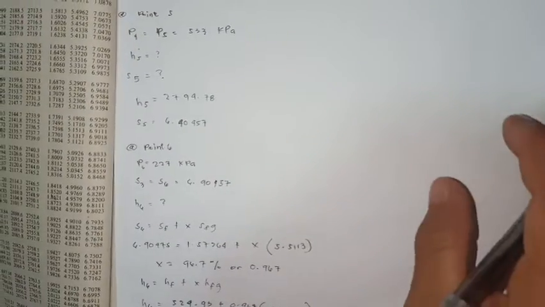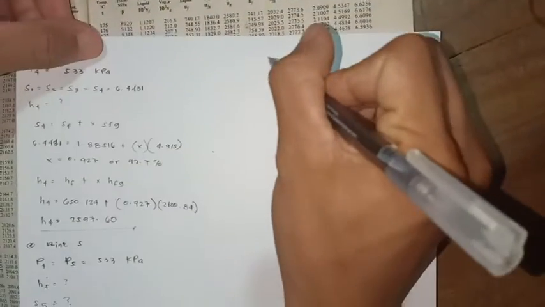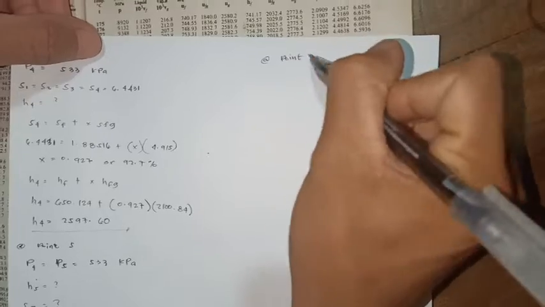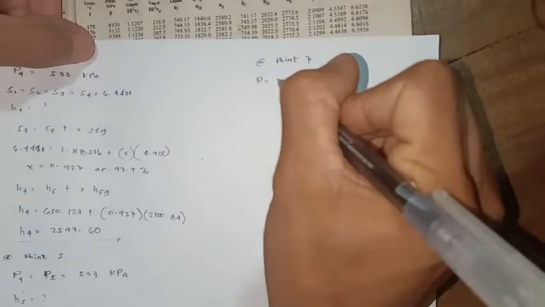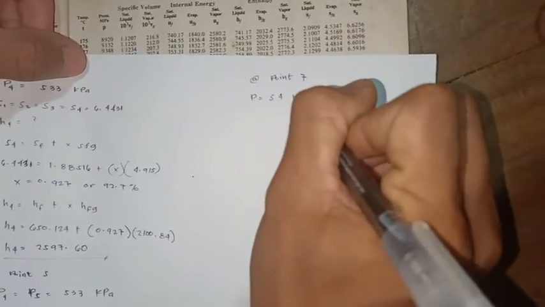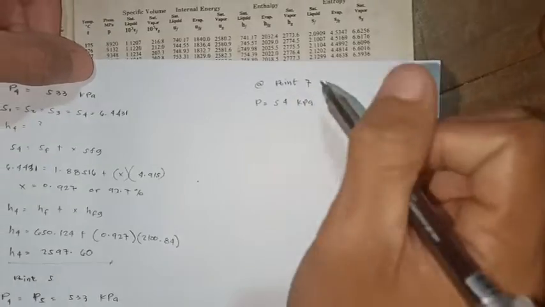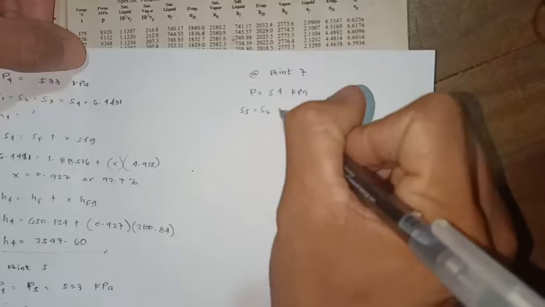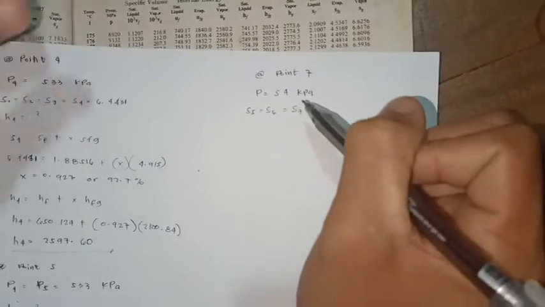So let's proceed to point 7. At point 7, we have a pressure of 54 kilopascal. Then S5 is equal to S6 is equal to S7.